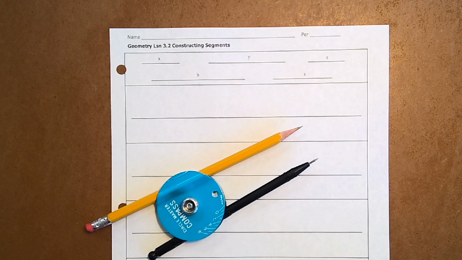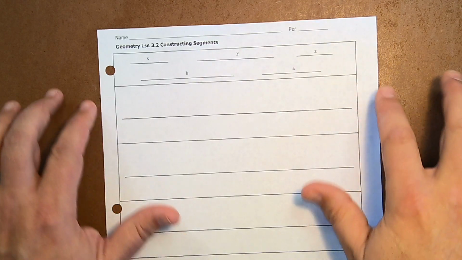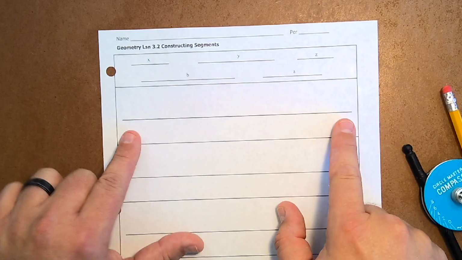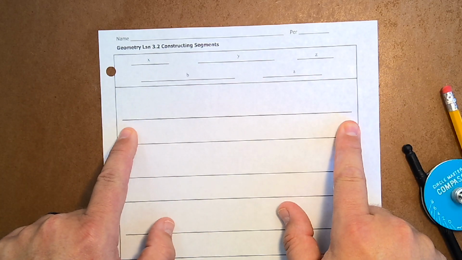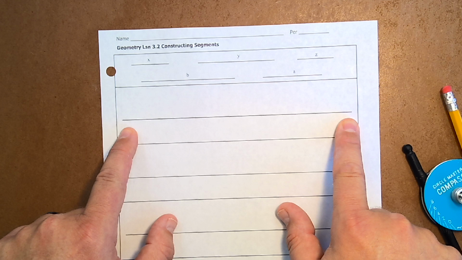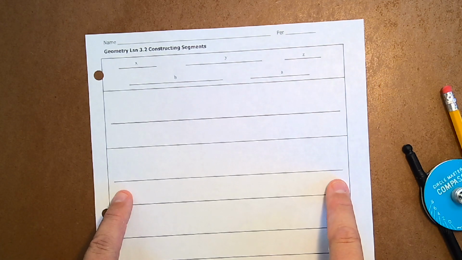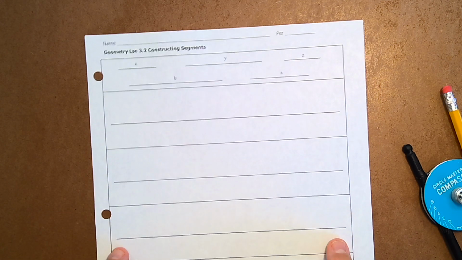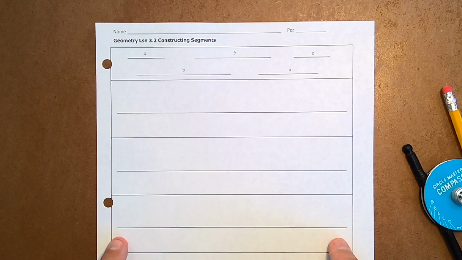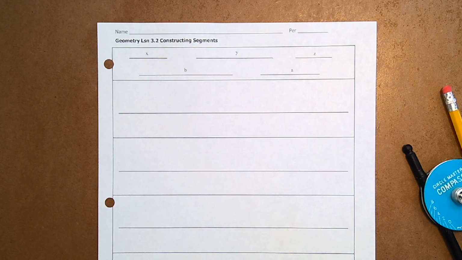Okay? So you'll see here that your paper is broken into boxes, and inside the box, there is a working line segment for you to build your new line segment on. You see that? Like question 1, this will be the working line segment. For question 2, this will be the working line segment. For question 3, this will be the working line segment that you're going to build your new line segment on. Get the idea? All right.